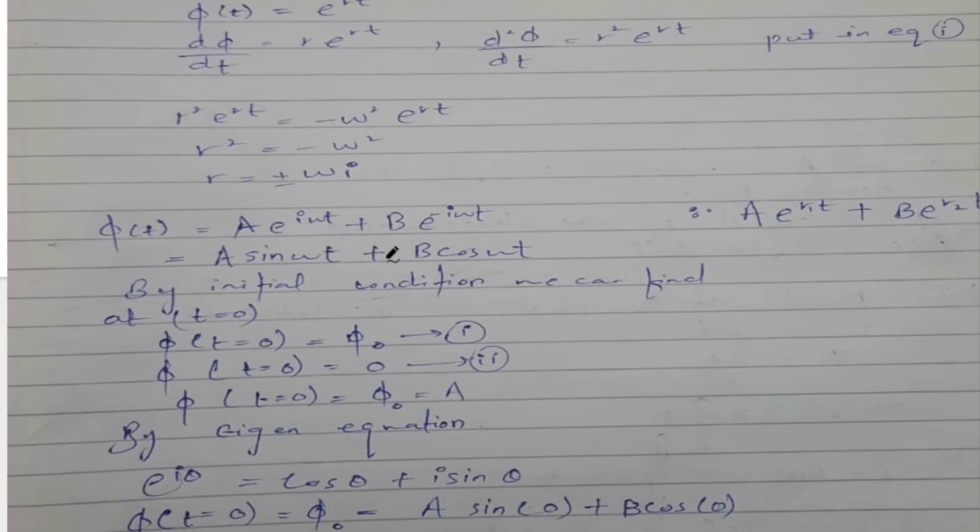By solving it, when you put in 0, the whole sine term is 0, but the remaining term is this, and we get only a.